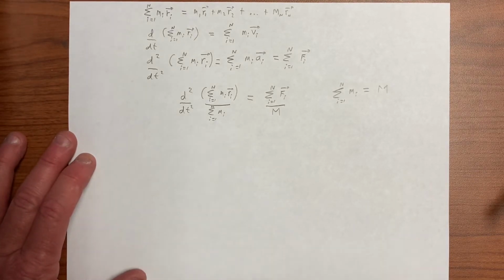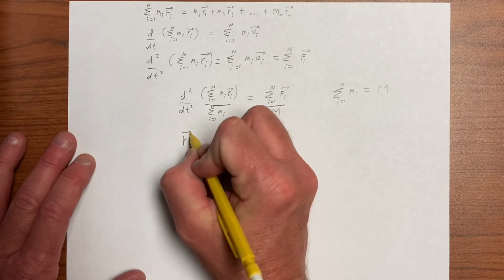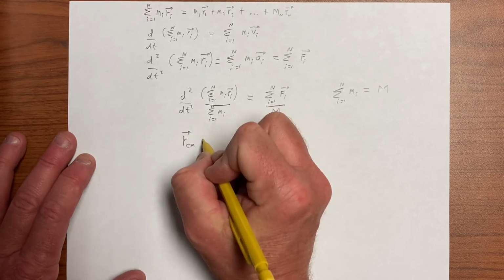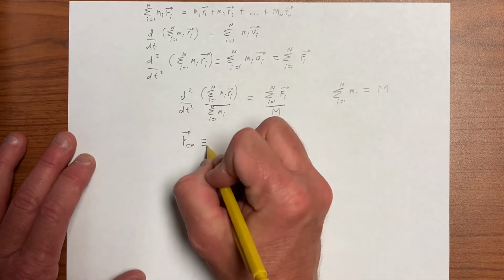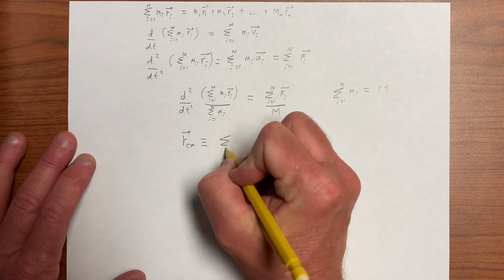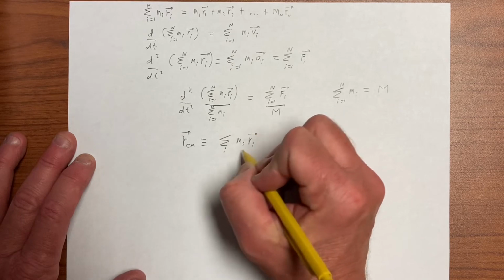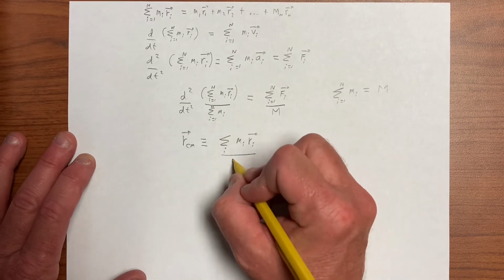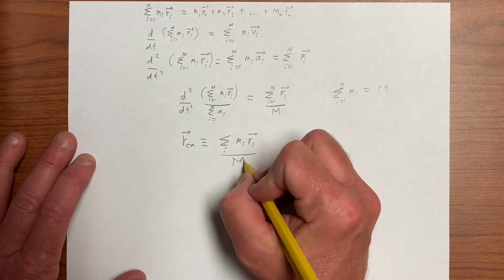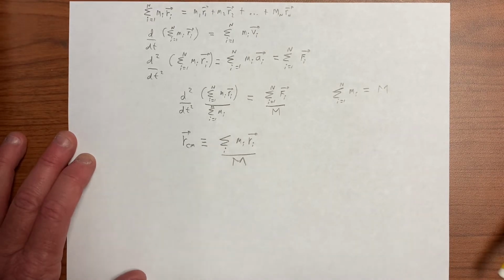And now we can define our center of mass, R_CM, the position of the center of mass, as the sum of masses times positions, so it's sort of a weighted sum over the total mass of the system.